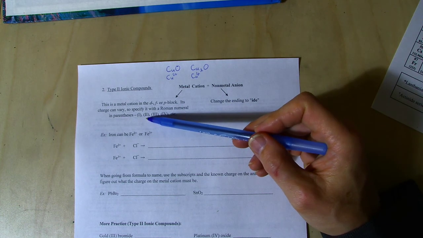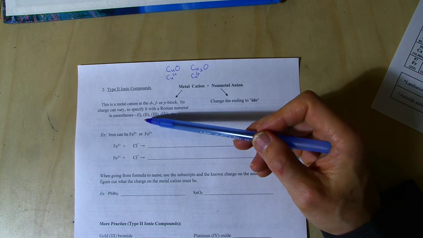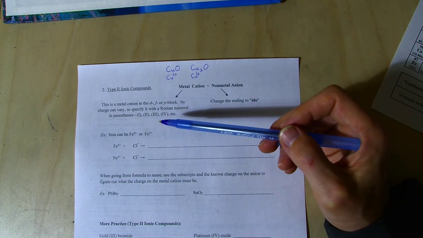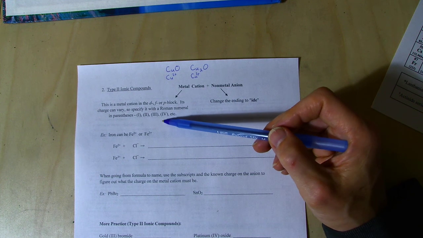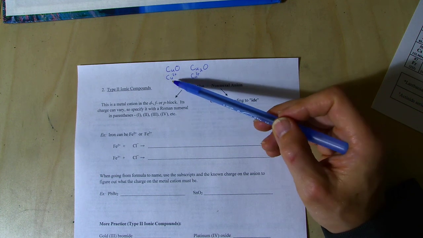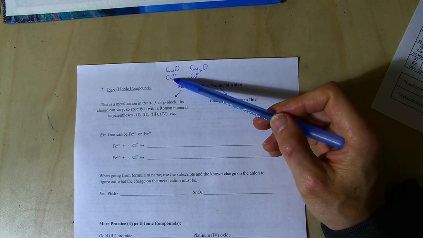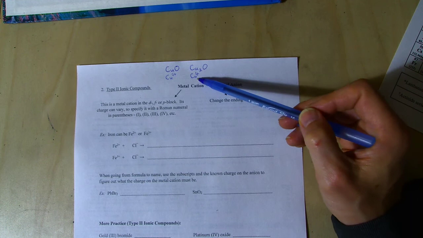The Roman numeral identifies the charge. It does not identify the number of ions of that element. It's just the charge. So this gets back to what I said before. If you know the name of the ions, you just put the names together. Well, in this case, you're going to name the ion by its charge. So that's how we're going to differentiate between this copper ion and this copper ion.